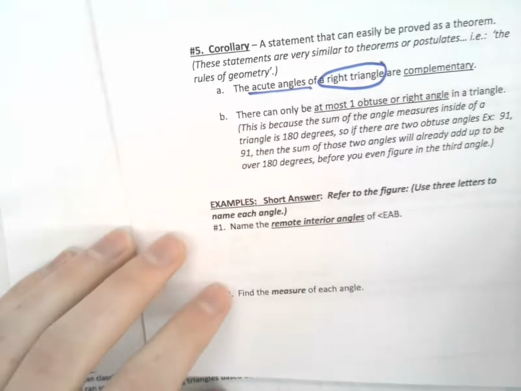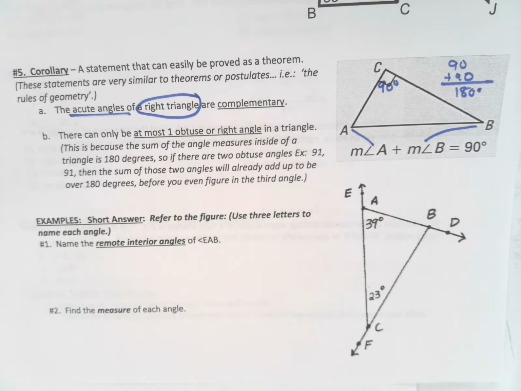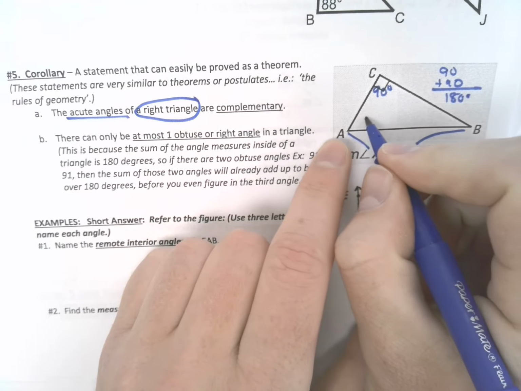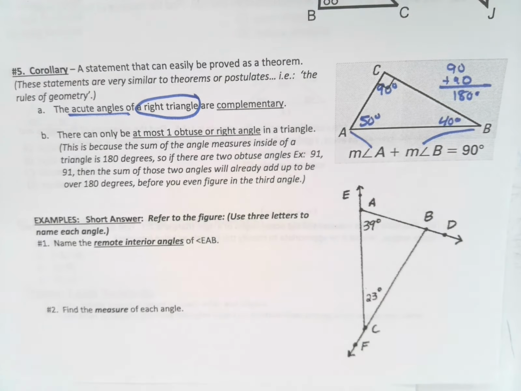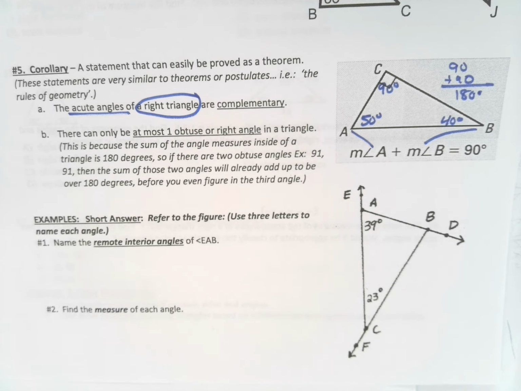They actually don't have to. Check it out. David, or Jacob, we could have this angle be 50 degrees. This angle could be 40 degrees. But here's the thing. If there is a right angle in there, what kind of angles do these have to be? Acute. Because this is 90 degrees, guys. You can't have an angle bigger than 90 between these two because you already have 90. You already have half of the triangle's degrees right there.